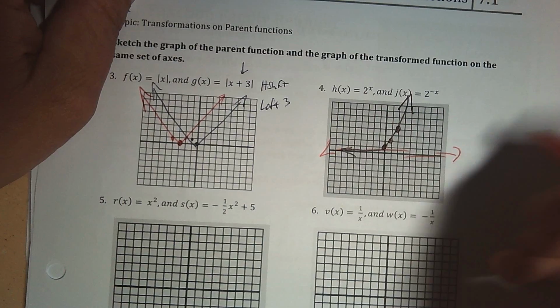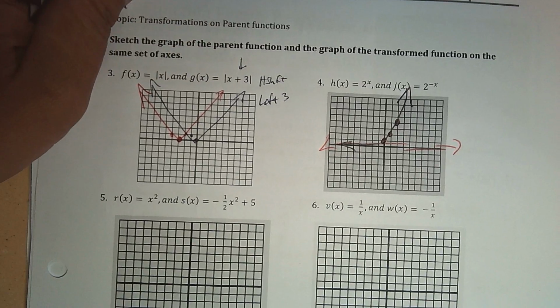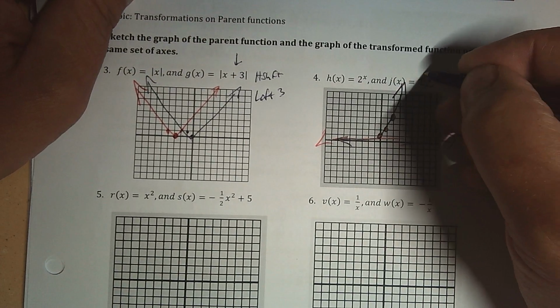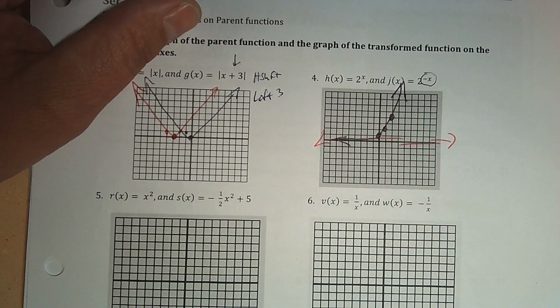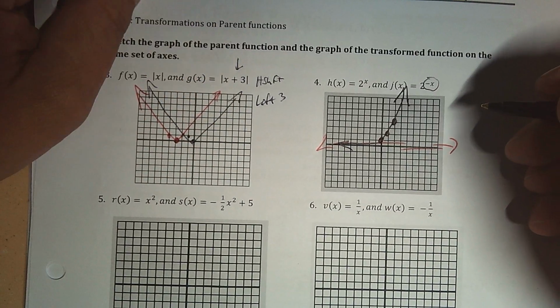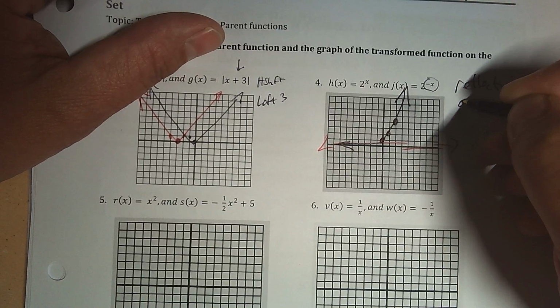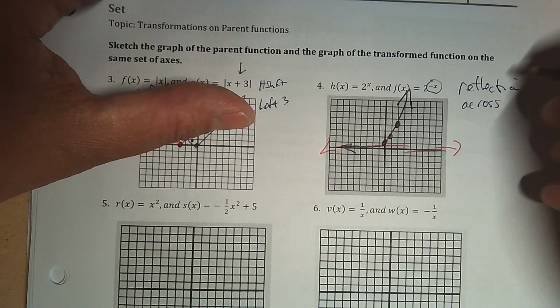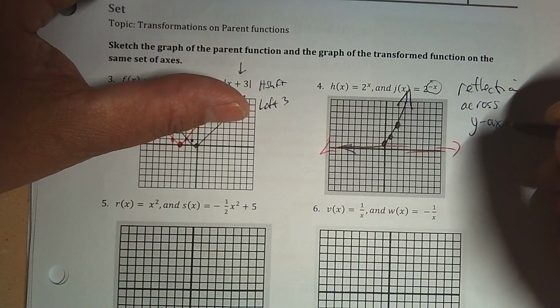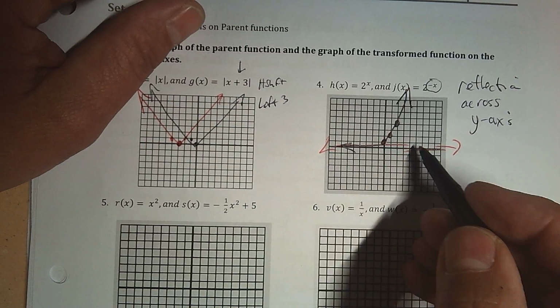So what happens when you have negative x? What does that do? So notice it's in the exponent. It's going to affect the x coordinate. And every x, the sign is going to change. This causes what's called a reflection. And if the x changes, it's going to reflect across the y-axis. Because x positive, x negative, that's across the y-axis.